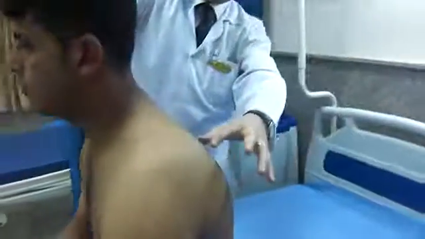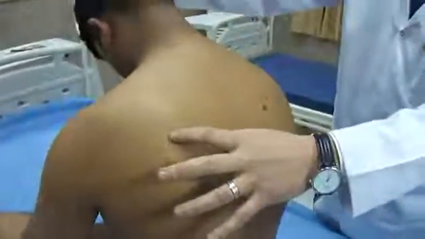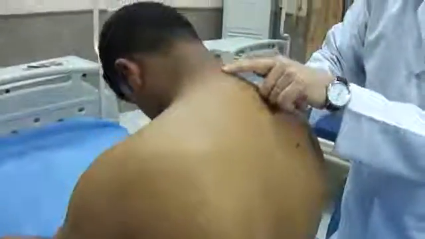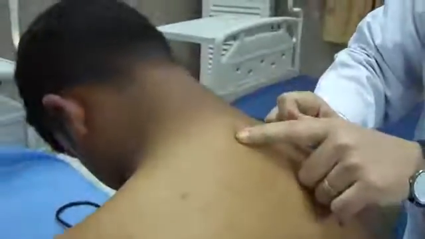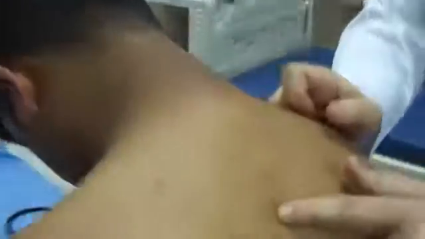We have to know the other, more accurate method, which is presentation according to the lobes. From the C7 spinous process, here is T1, T2, T3.